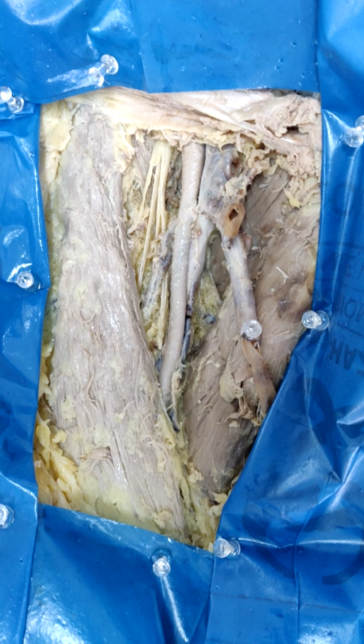Now let us discuss about roof, which is formed by skin, superficial fascia and deep fascia, which is called as fascia lata. We have already removed. Here we can see an important structure which was present in superficial fascia called as the great saphenous vein. Here you can see the great saphenous vein joining to the femoral vein.